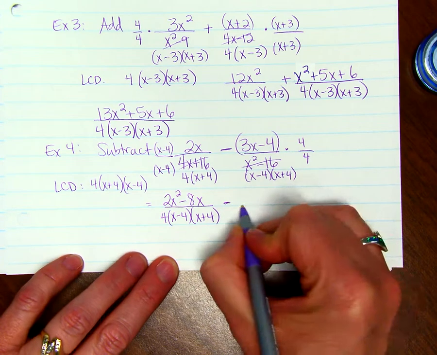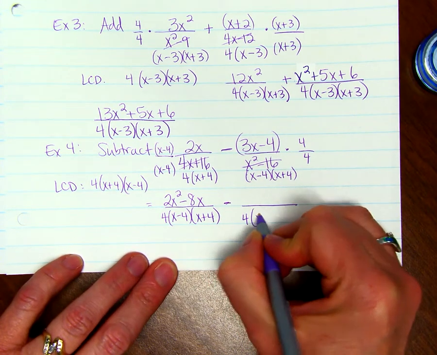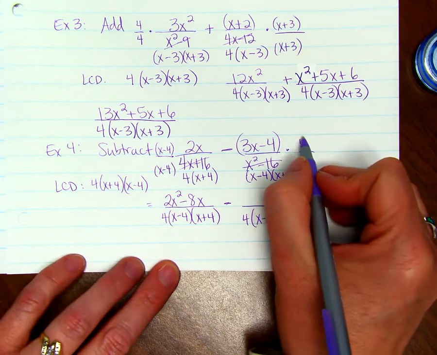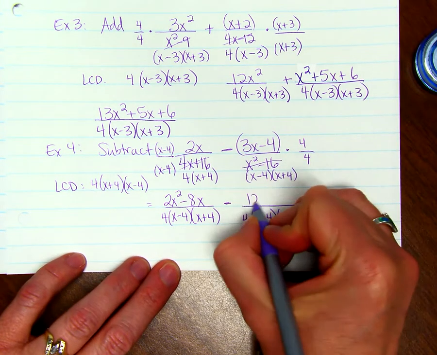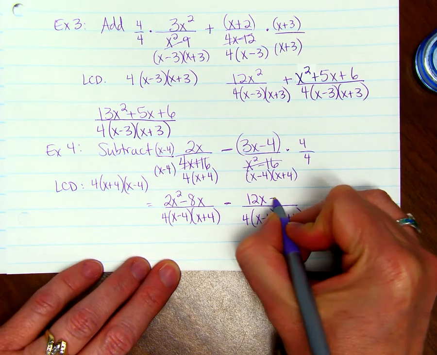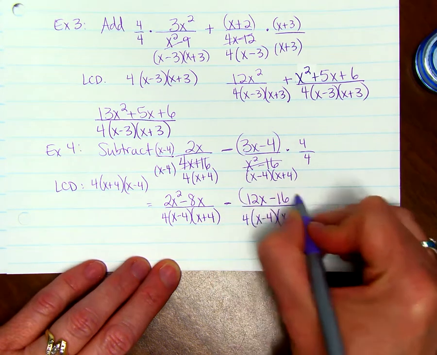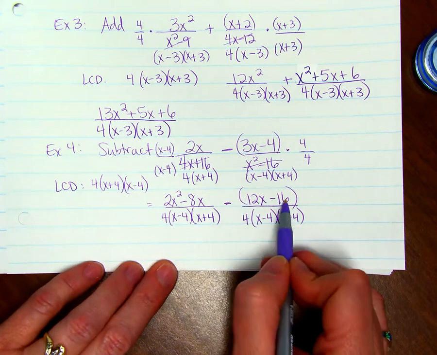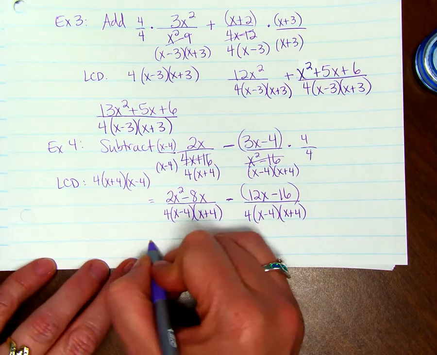Now this is my minus sign. I still have the same denominator here now that I multiplied by 4 over 4, and I want to distribute the 4. So I have 4 times 3x is 12x, minus 4 times 4, which is 16. I'm going to put that in parentheses because, since I'm subtracting, I need to subtract both of those terms.